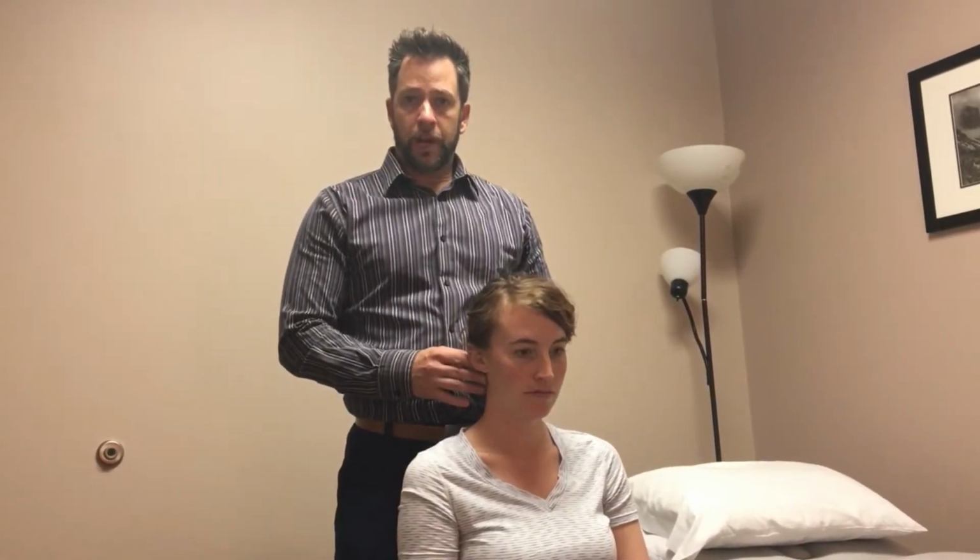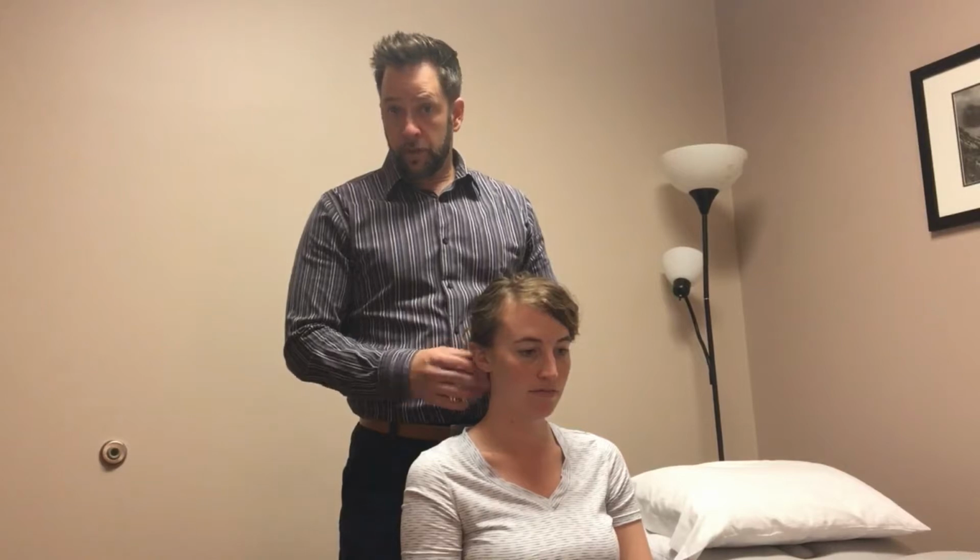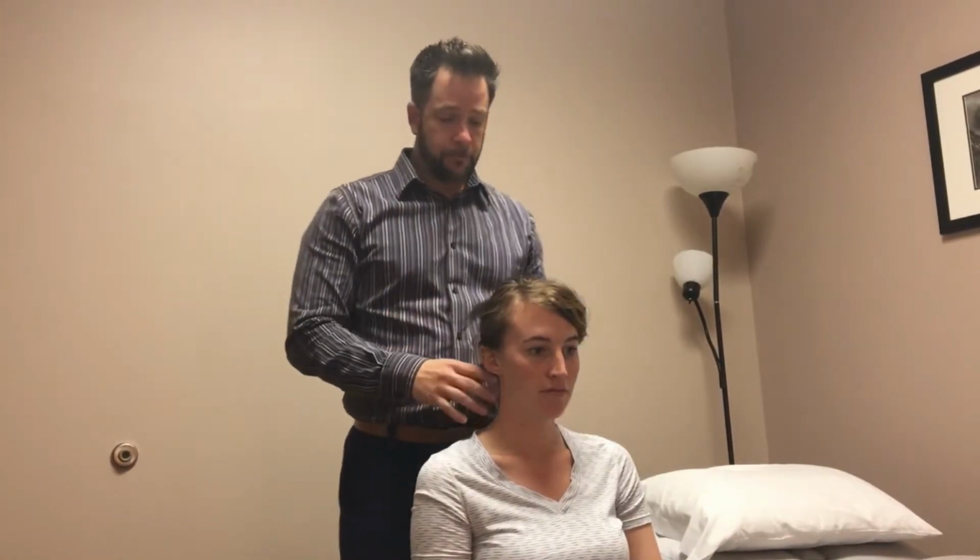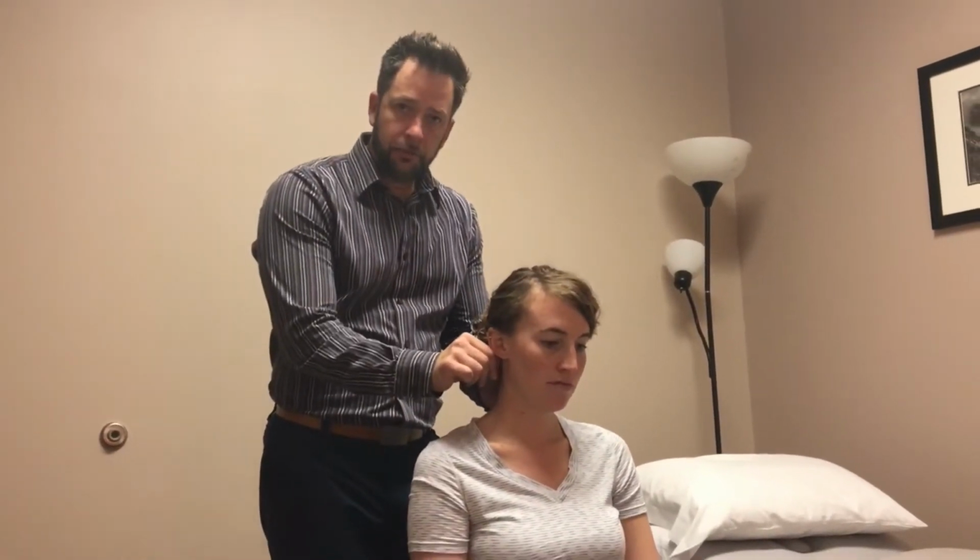In this case for Megan, we've diagnosed a right C1 potential dysfunction where there is a rotation in the right transverse process. It may be sitting more toward the right side than the left. So we're going to put our thumb behind the mastoid process. We're going to slide down just inferior to that.